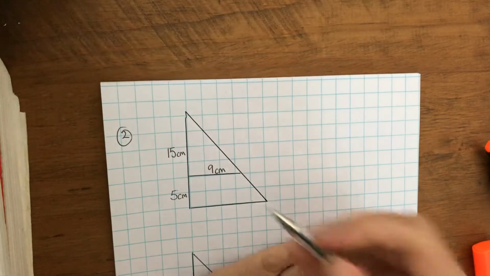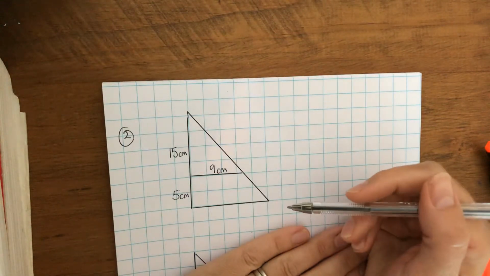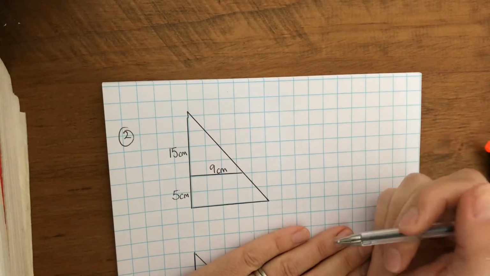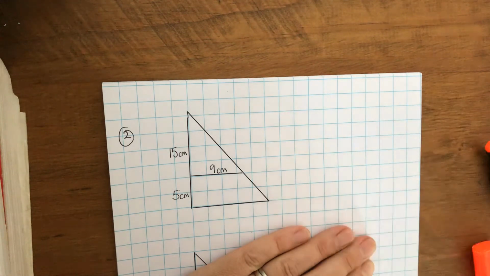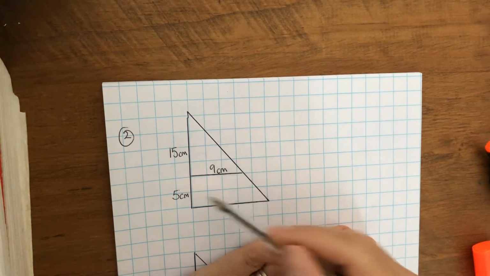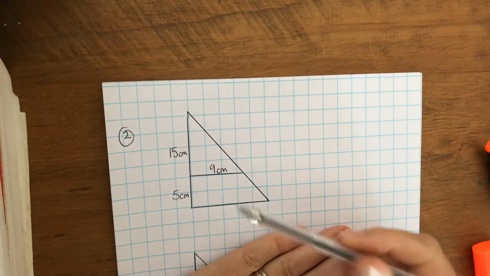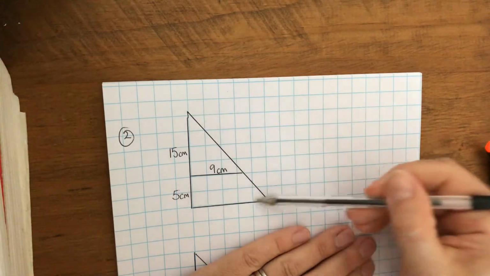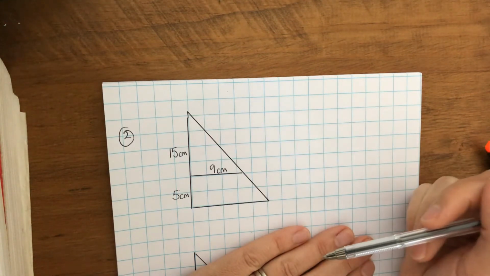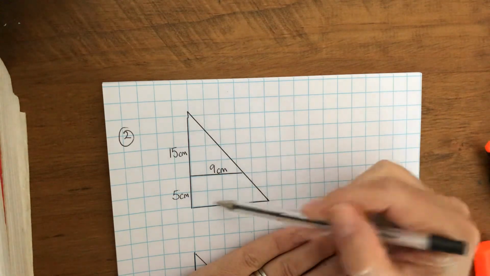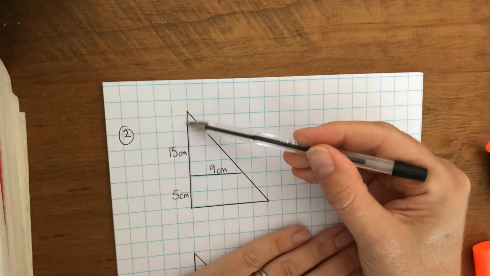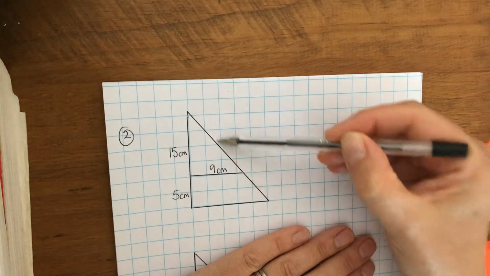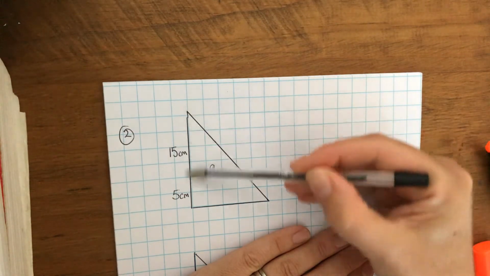Right. I'm given this as a question, and I want the ratio of corresponding sides, the ratios of these two similar shapes. You might look at that and say, well, what two similar shapes? You've got a triangle and a trapezium. Well, they can't be similar, they're not the same shape. But what you actually have is two triangles, two right angle triangles. That one there, and then the big one.